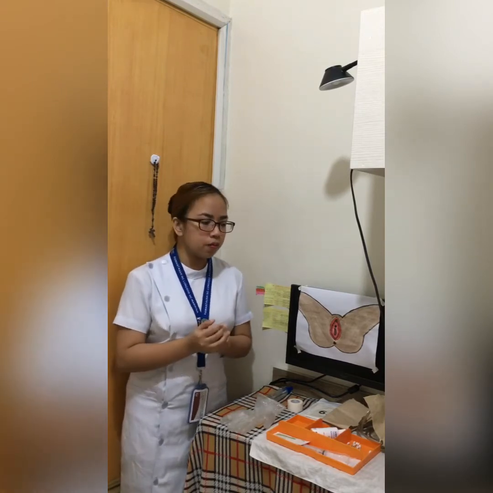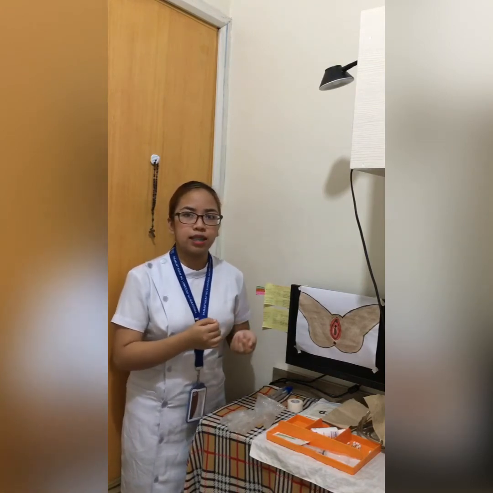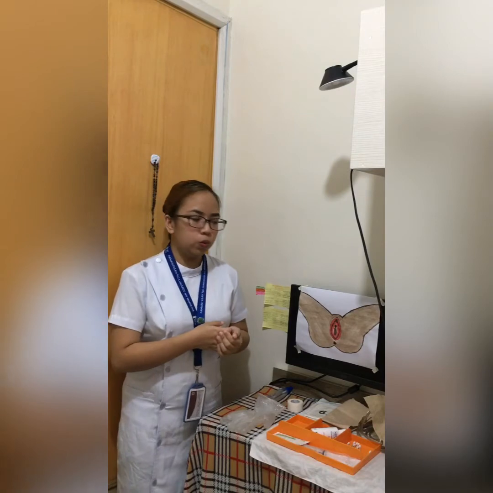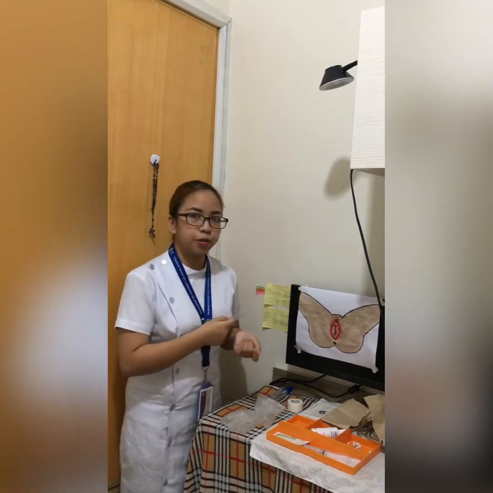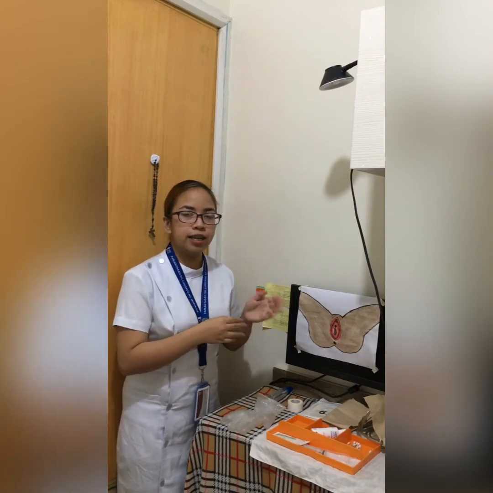Place the client in supine position with knees flexed about 2 feet apart and the hips slightly externally rotated.